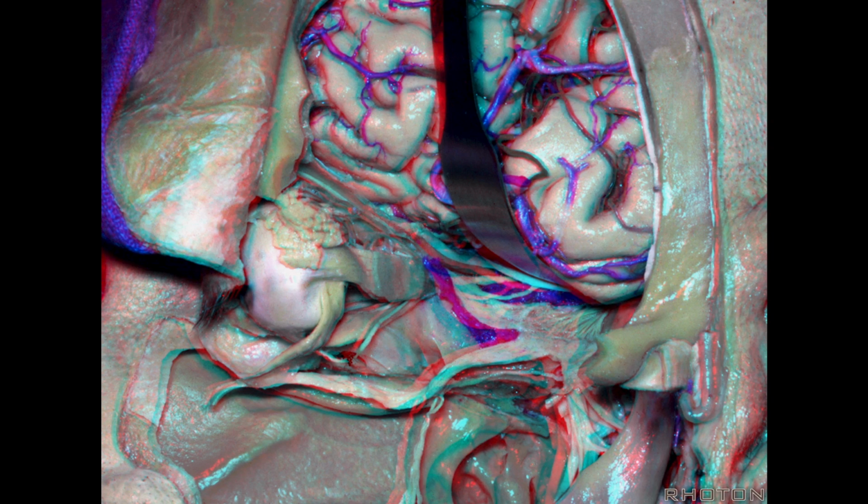Another approach involving maxillotomy, with which you can also access the middle fossa, is the upper maxillotomy, where the maxilla is opened below the floor of the orbit above the alveolar ridge, and it gives you access to the infratemporal pterygopalatine fossa and the nasal cavity, and then you can combine that with a frontotemporal craniotomy to gain access to the cavernous sinus.